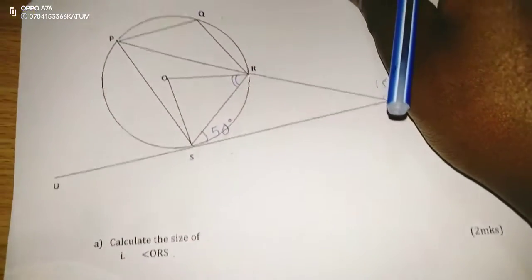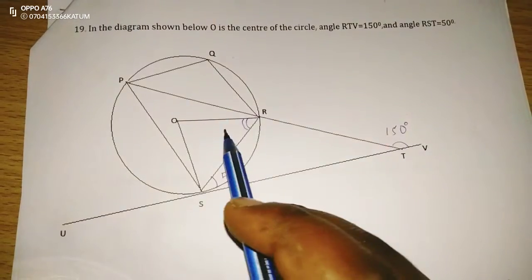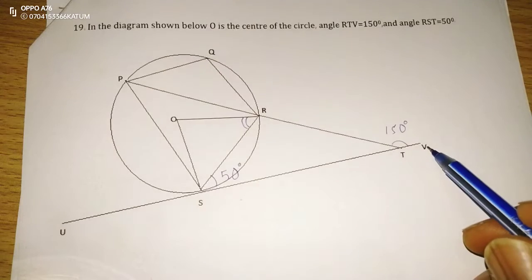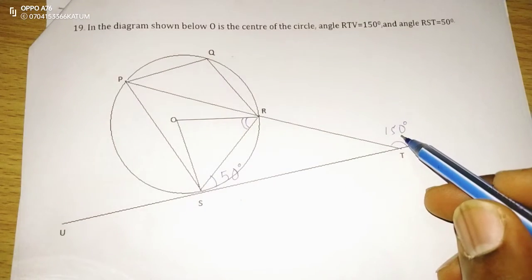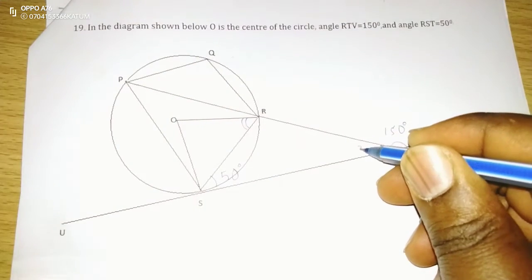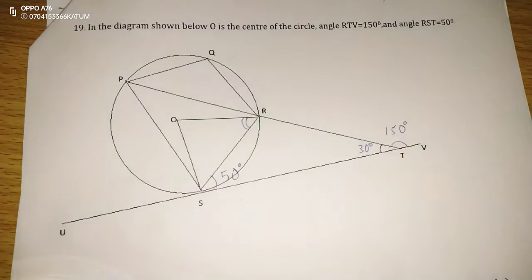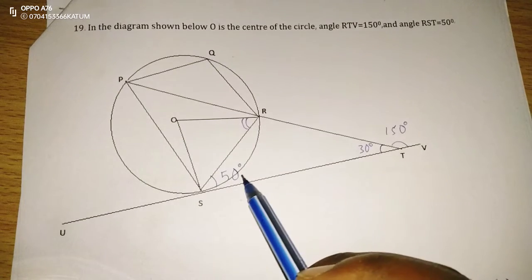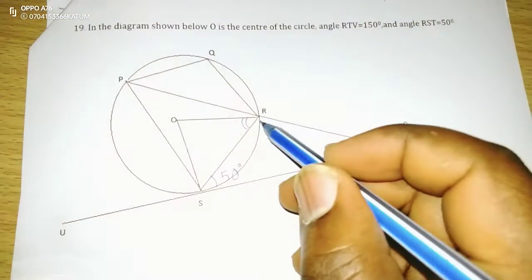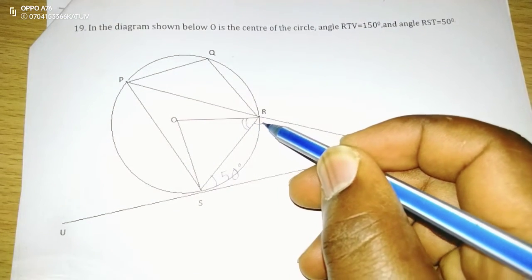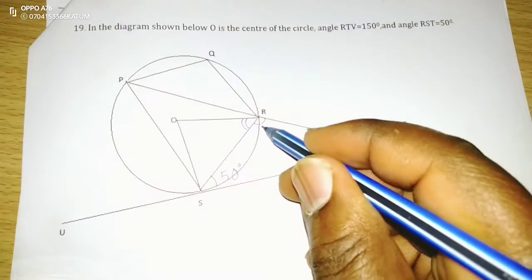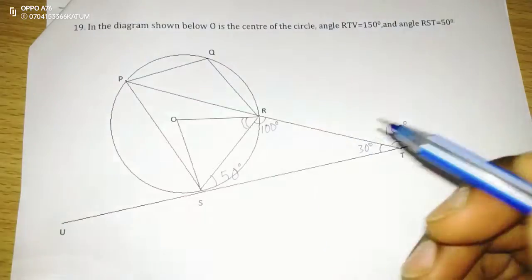So let us look at the procedure which will take us to this angle. We know very well that SV is a straight line and we have 50 here. The angles on a straight line must give us 180, which means the angle here is 30 degrees. Now that we have 30 and 50 and SRT is a triangle, we can get the angle just here. This is 80, so the angle there is 100, because they should add up to 180.